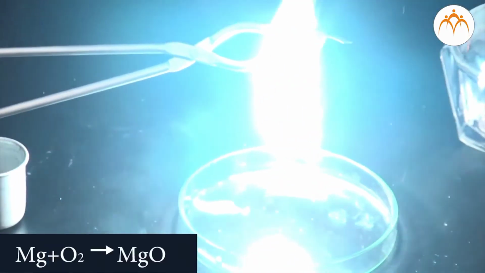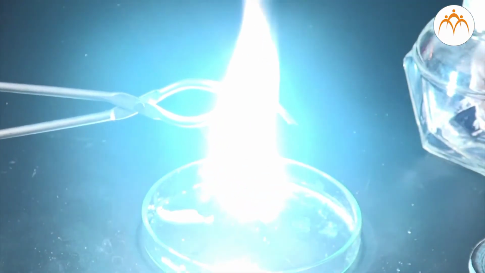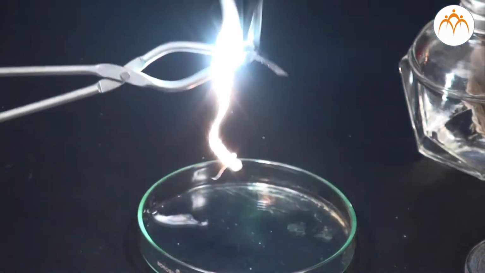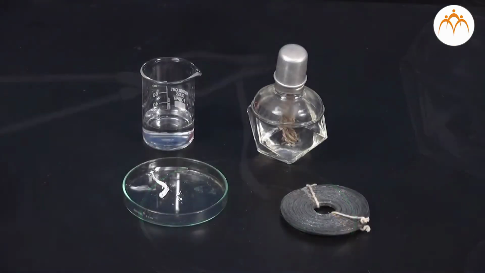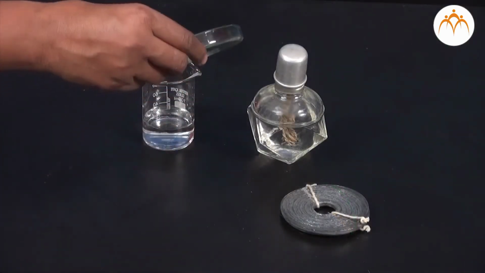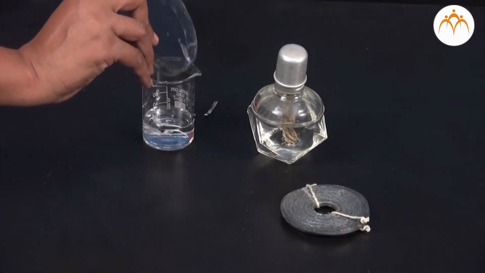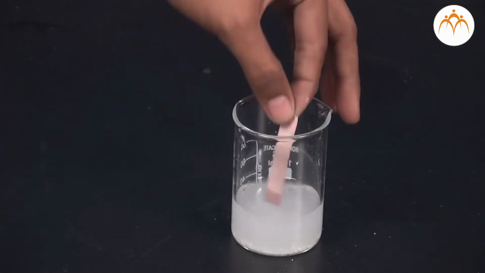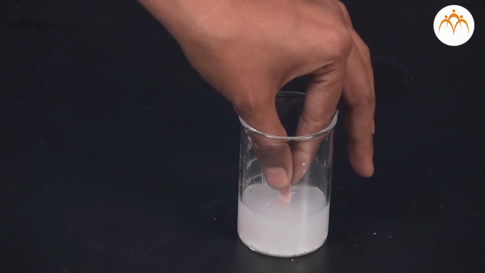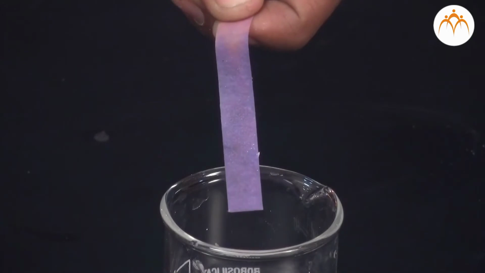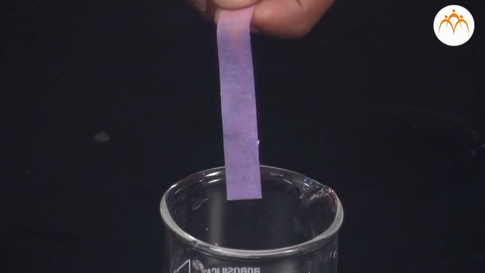Mg plus O2 gives MgO. The ash which is formed is magnesium oxide. After adding water to it, it will dissolve partially in water. If we check this solution with litmus paper, then the red litmus turns blue, which indicates that metal oxides are basic in nature. When a metal reacts with water, a metal hydroxide and hydrogen gas are formed.